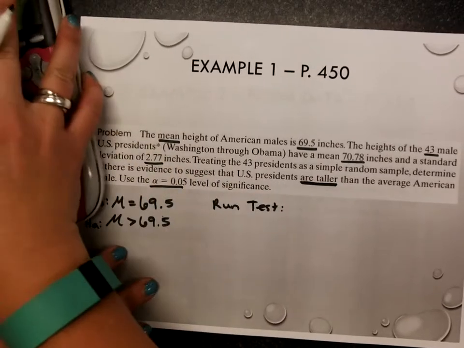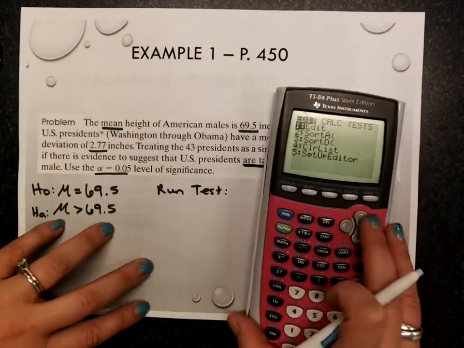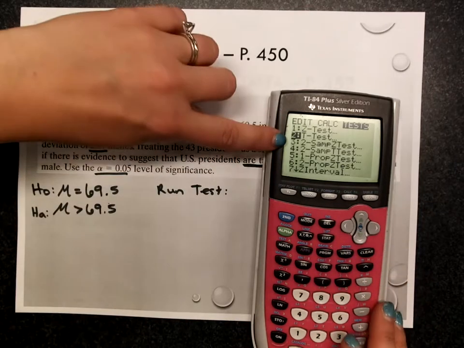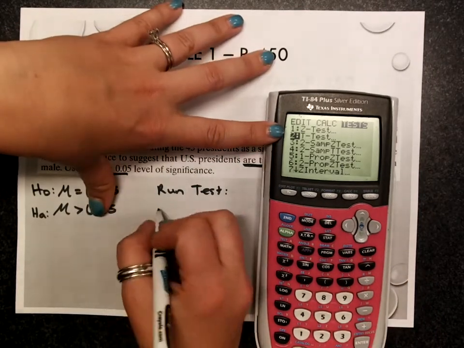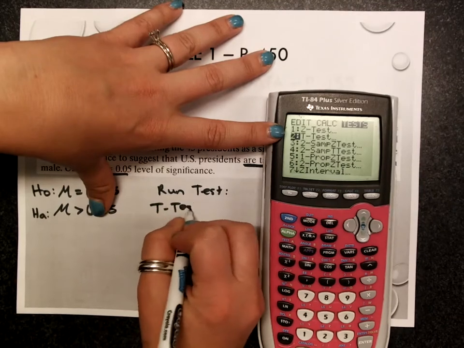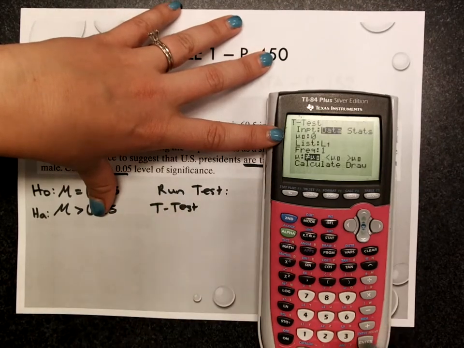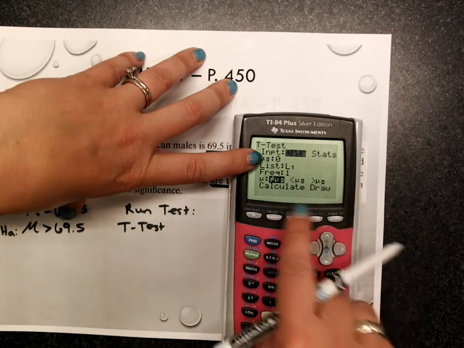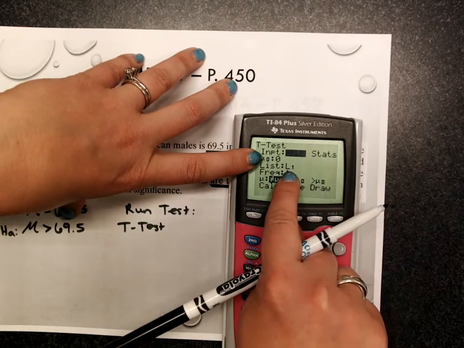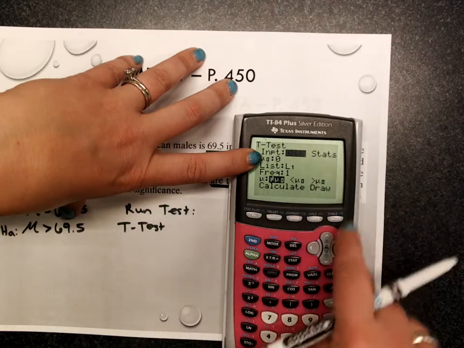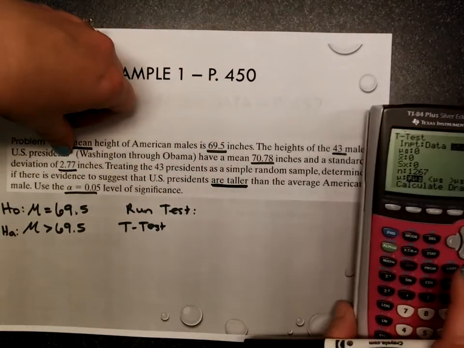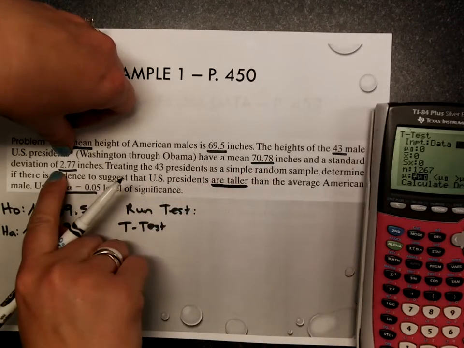It's still under stat tests, except this time you run just t-test. So the second option, t-test. So we're going to run a t-test. It will ask you if you have data or stats. Data is when you have a list in L1. We'll do that in just a second. Stats is when you just have the stats, which is what we have. We don't have a list of data. We have the mean and the standard deviation.